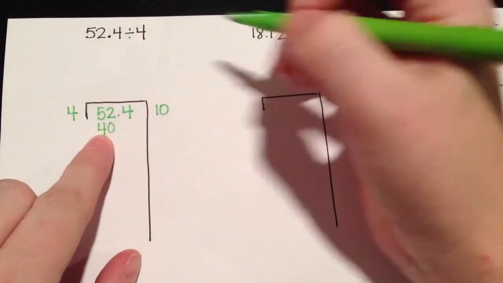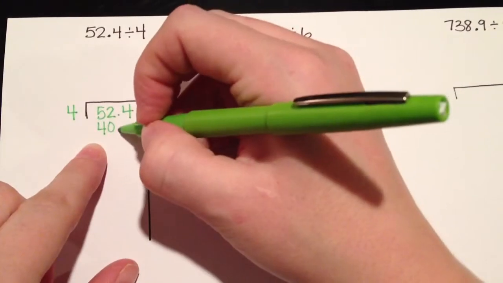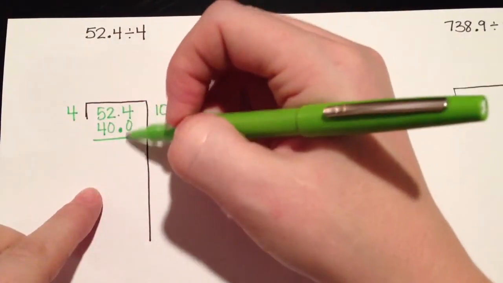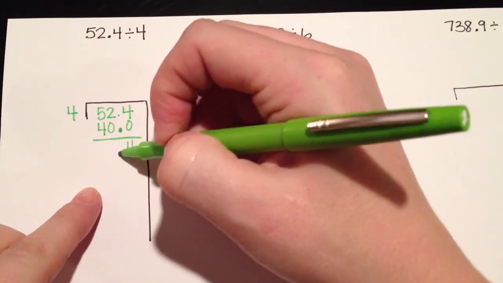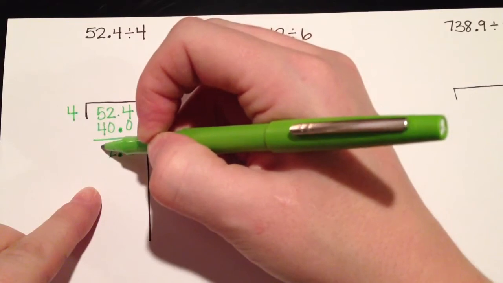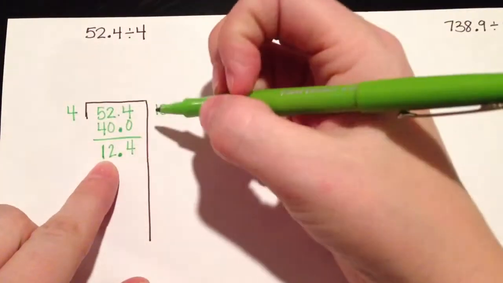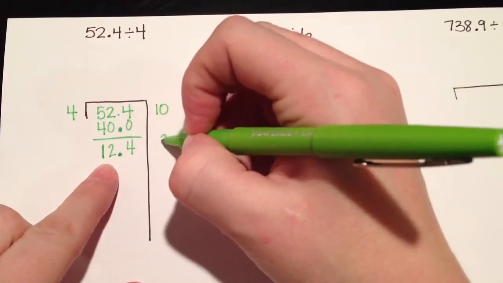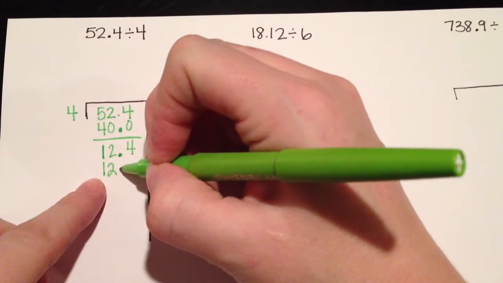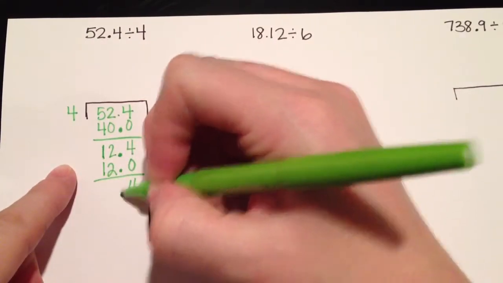Be sure that you line it up so that your tens is above or underneath the tens place, and your ones with the ones. So 4 minus 0 is 4. Bring down our decimal. 2 minus 0 is 2, and 5 minus 4 is 1. So my whole number is still larger than my divisor, so 4 can go into 12 about 3 times. 3 times 4 is 12. Subtract, and I have 4/10.